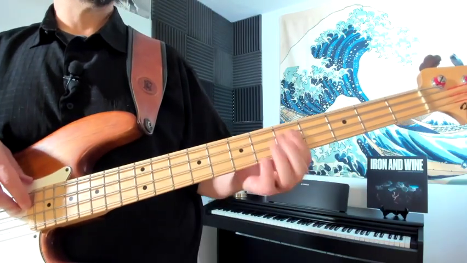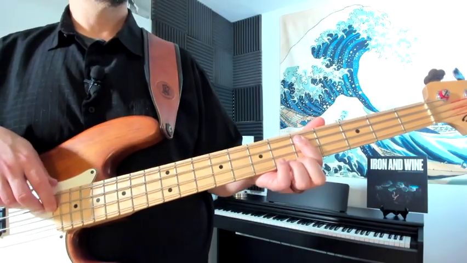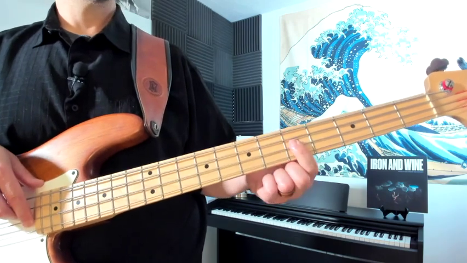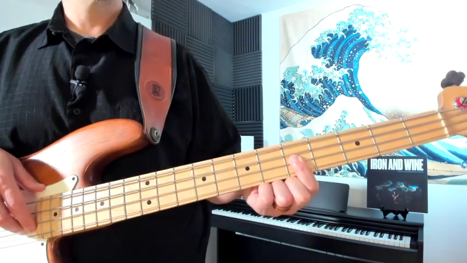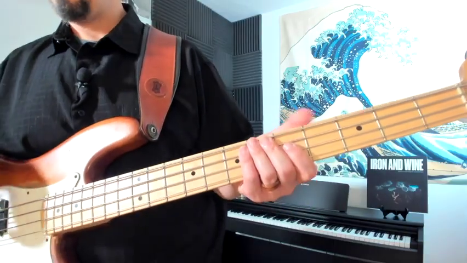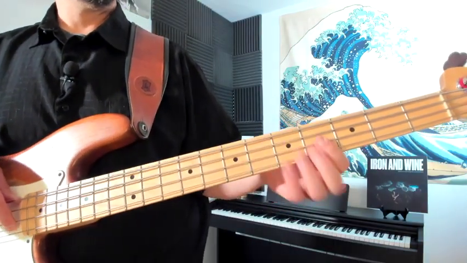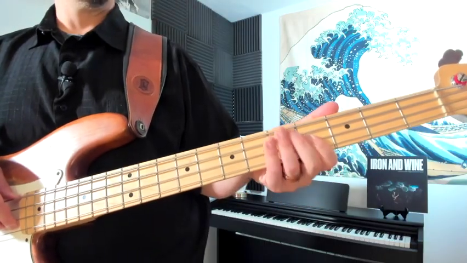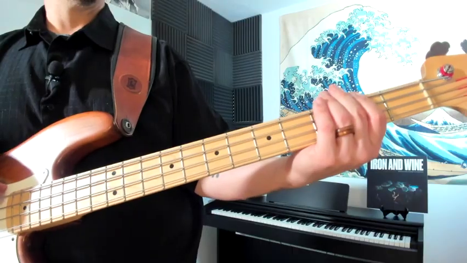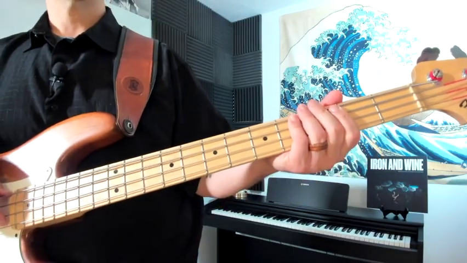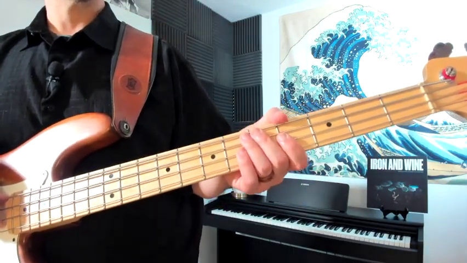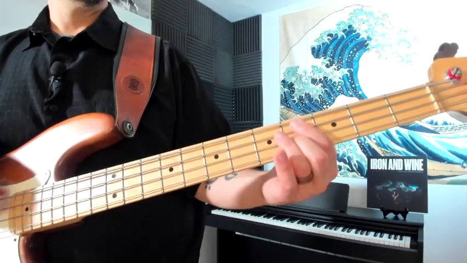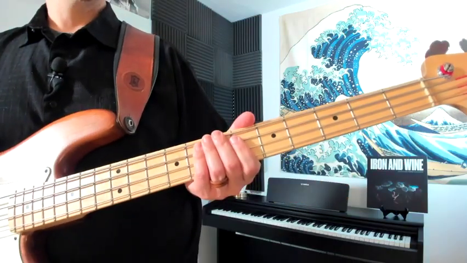Now the next time around we're playing this D again. And then the G is only for one measure. And then we go down to the 4th fret on the D string, or you can go to the 2nd fret on the E, right? That's the note F sharp. Okay, that's the whole verse.